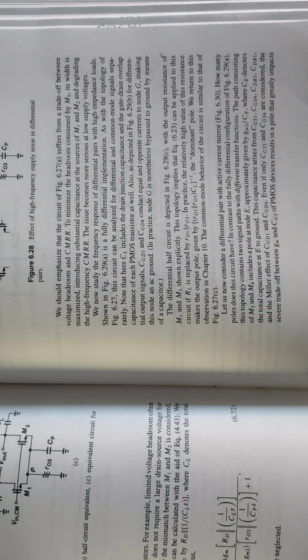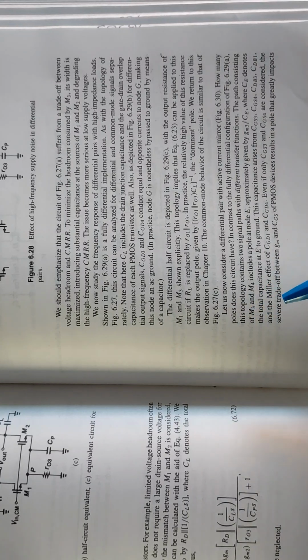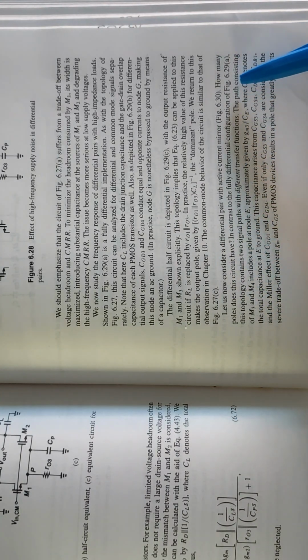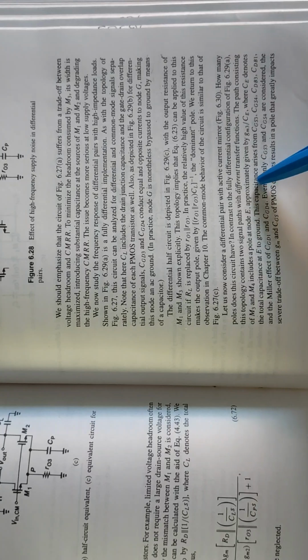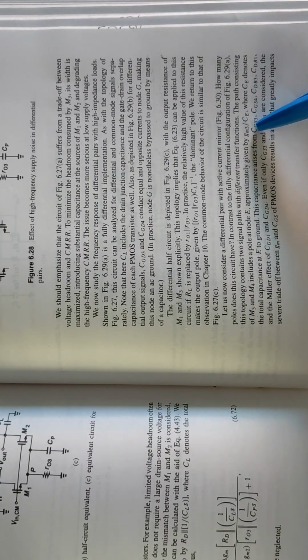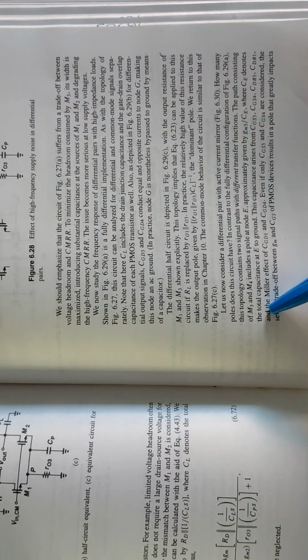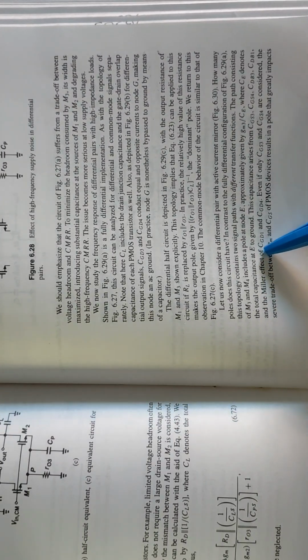Let us now consider a differential pair with active current mirror. How many poles does this circuit have, in contrast to the fully differential configuration of figure A? This topology contains two signal paths with different transfer functions. The path consisting of M3 and M4 includes a pole at node E, approximately given by gm3 over C, where C denotes the total capacitance at E to ground.